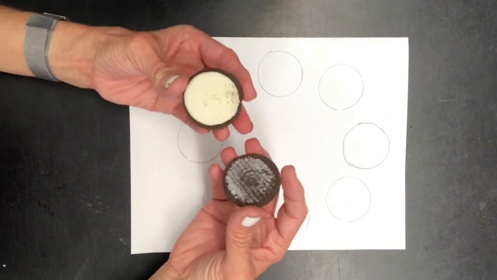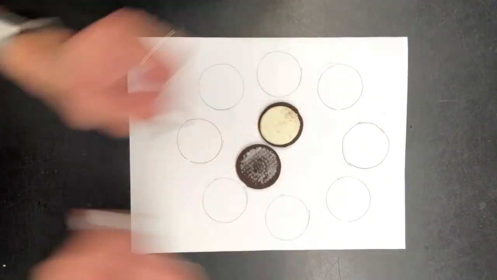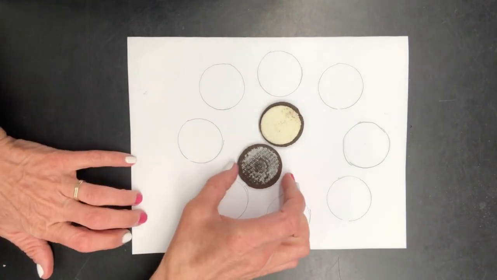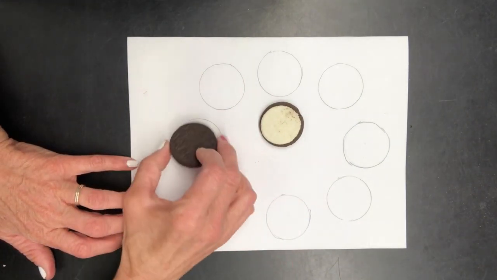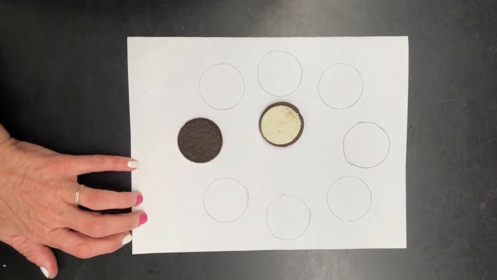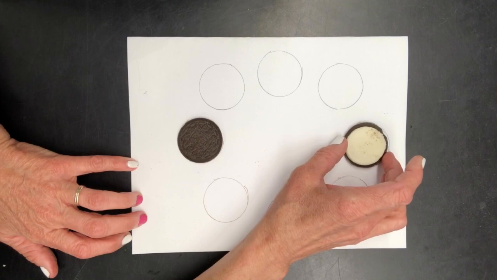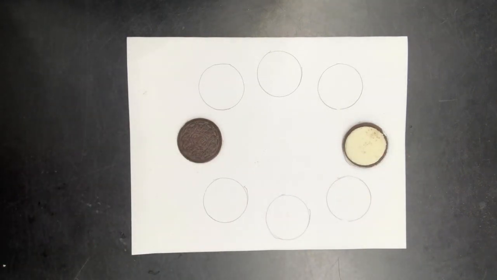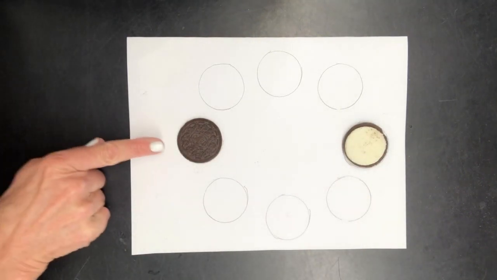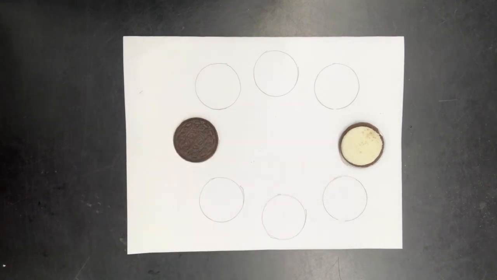Okay, this one I had done already. So now I have 2 cookies. One cookie I'm going to flip over, and it's going to be new moon. The other cookie I'm going to put at the other end, and it's going to be full moon. So new moon, full moon.